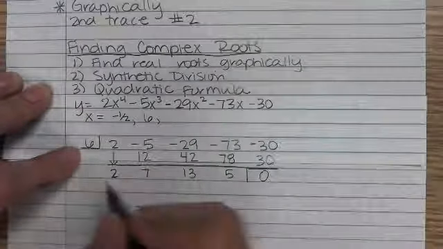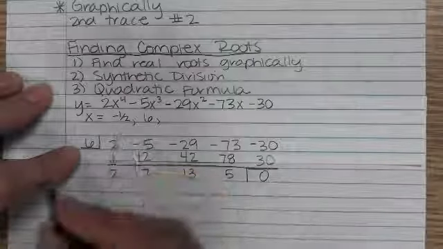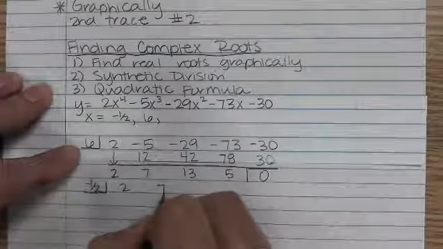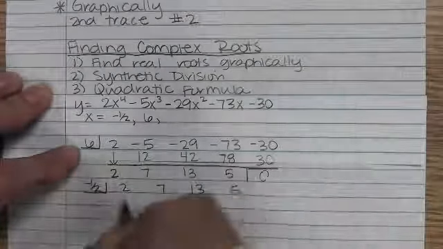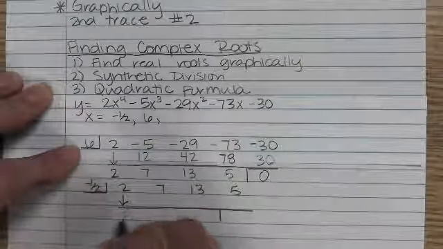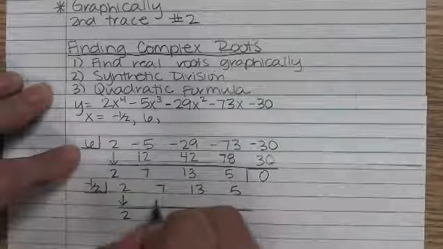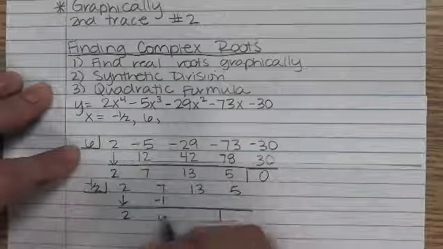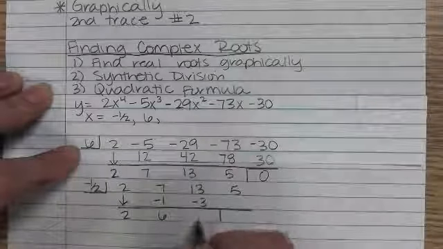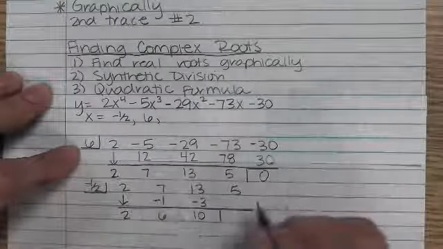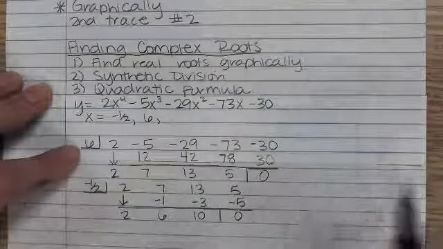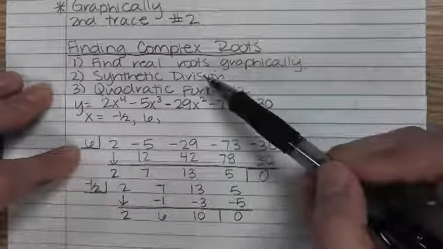So now we have to do synthetic division again using the -1/2. So -1/2, and I keep the 2, and the 7, and the 13, and the 5. So drop down the 2. 2 times -1/2 is -1. That gives you 6. 6 times -1/2 is -3. That gives you 10. 10 times -1/2 is -5. And that gives you 0. So we found the real roots, and we used them in our synthetic division.